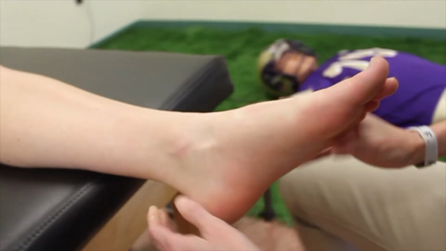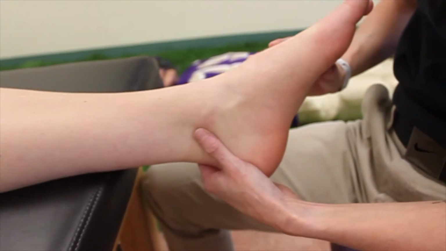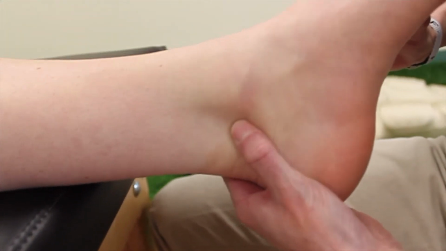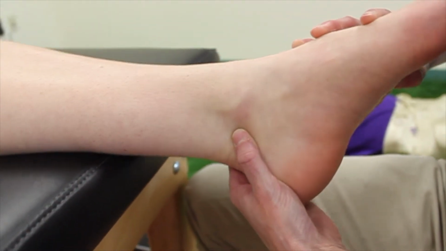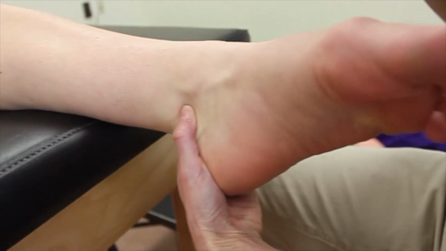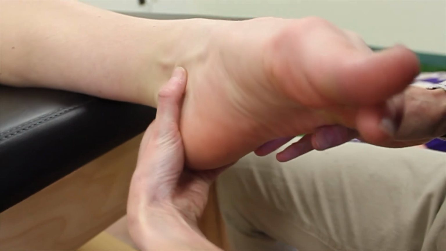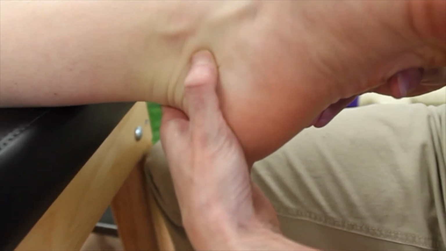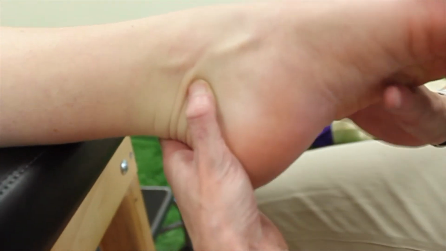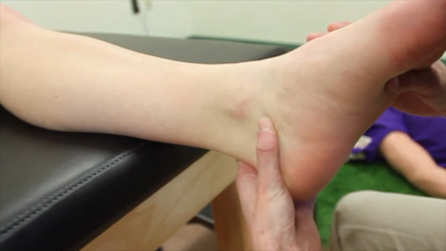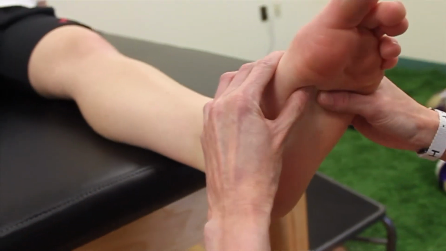Okay, and the last one will be the flexor hallucis longus. Again, you'll palpate just behind the medial malleolus. You can have them plantar flex and invert, bring their toes under again. If you find the first 2 tendons, you'll feel that third one following suit. Have them relax. You'll palpate, again, following all the way up the great toe.